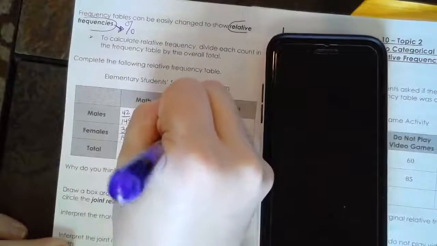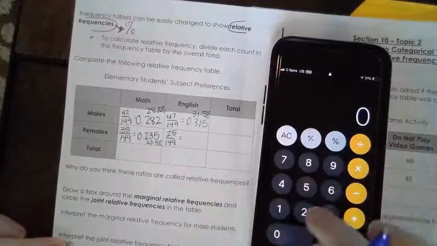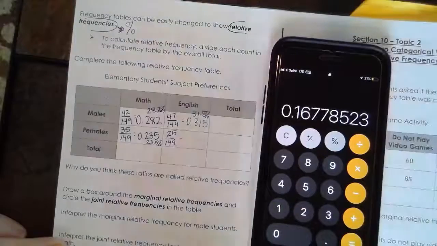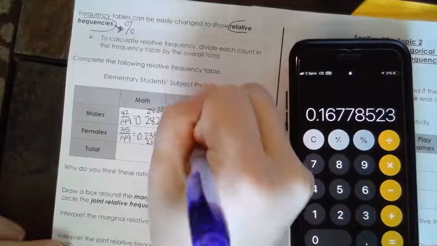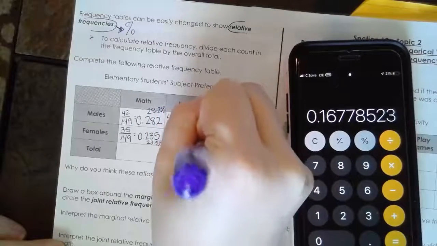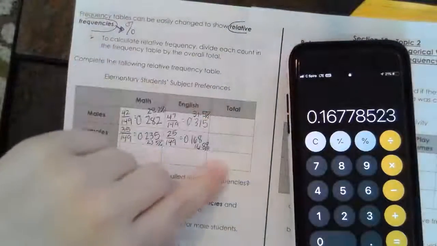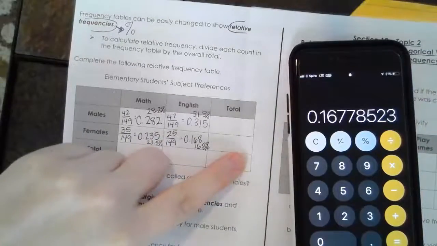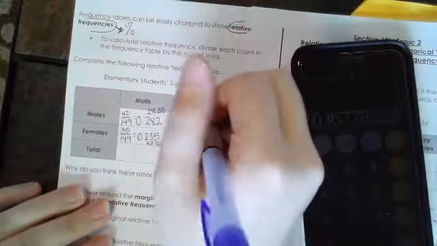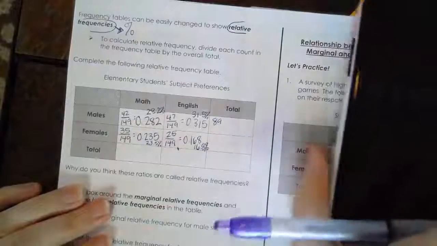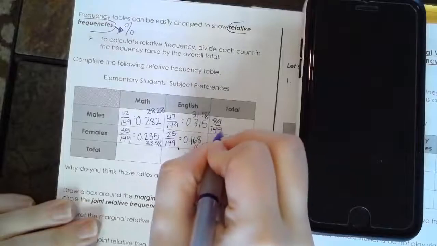Now, females that prefer English would be 25 out of 149, which is 0.168 or 16.8%. And then I also can continue to do the same for these totals. I'm just always going back to this 149 down here. So this one was 89. I'll slide this over. I think you can still see it. Cool. So 89 out of 149.